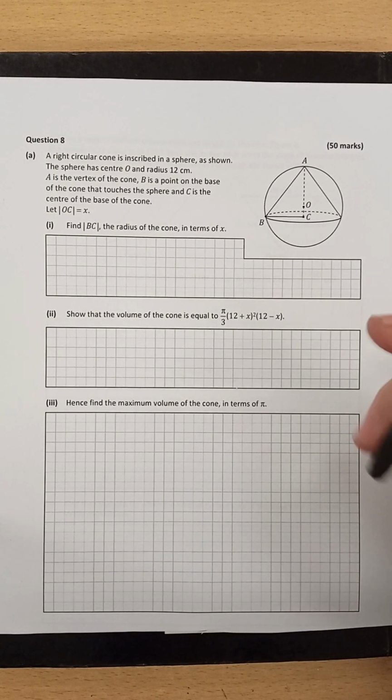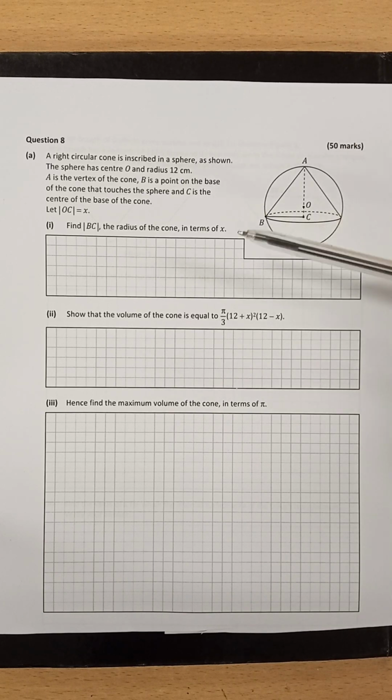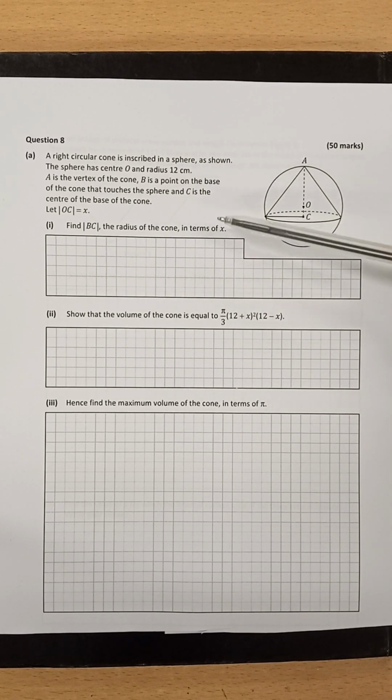Right, hello there. So this is a typical shapes slash calculus question. You'll find them peppered throughout the Leaving Cert, usually paper one, usually section B. They all follow the same tricks, so they're very easy once you get the idea.